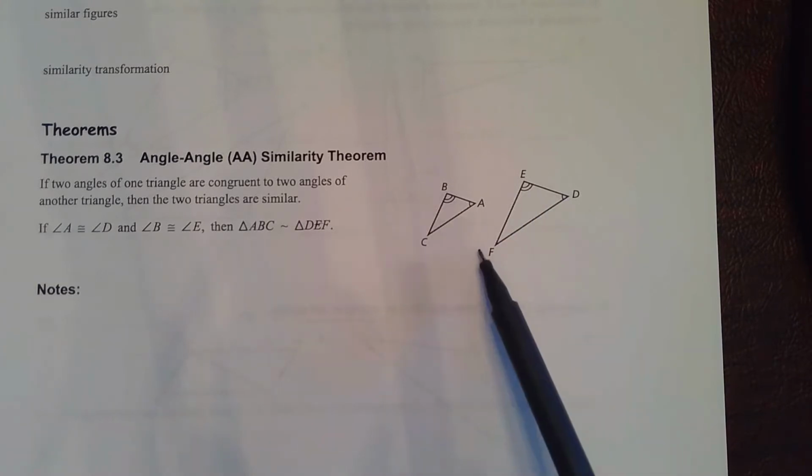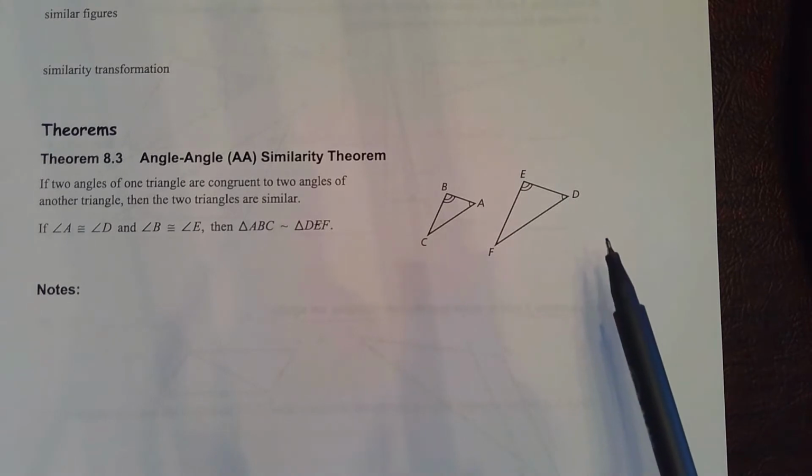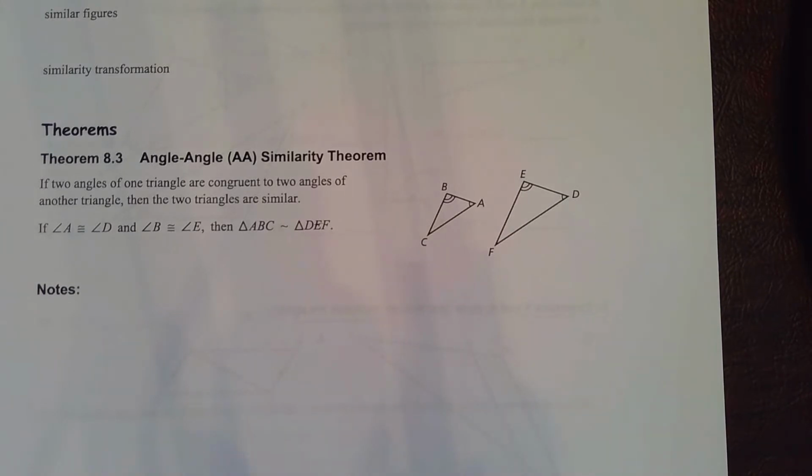So basically, if all three angles of the triangle are congruent, then the sides have to be proportionate. And so obviously they could be different sizes, which would result in them not being congruent, but you can be a different size and therefore be proportionate.